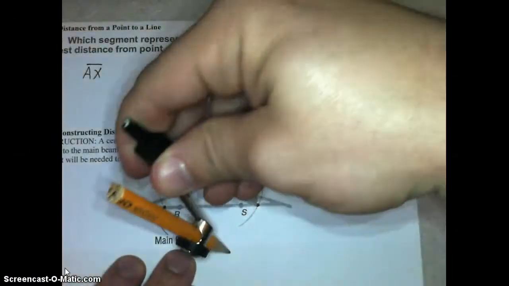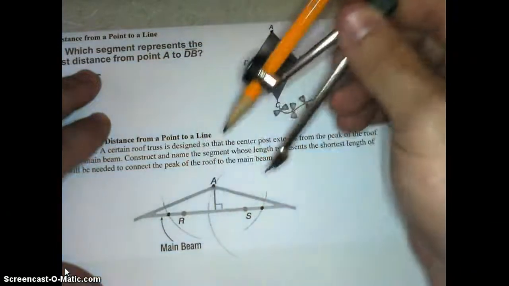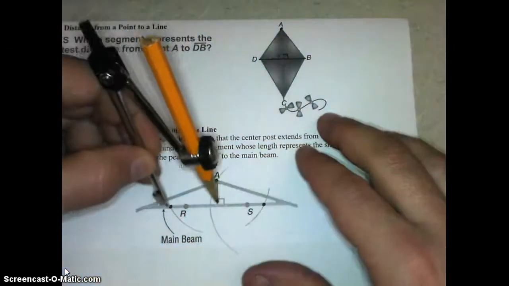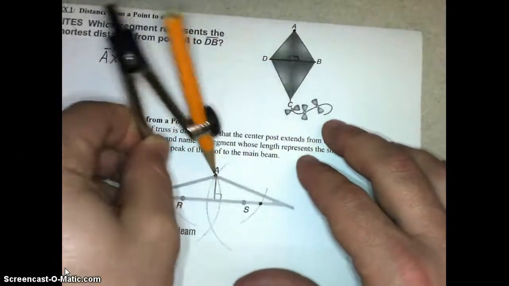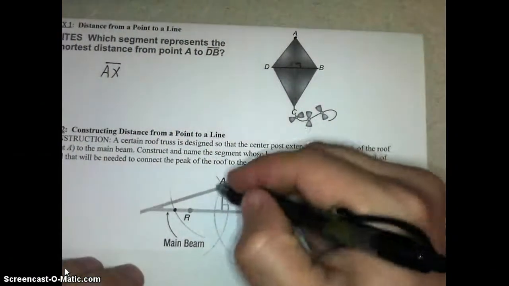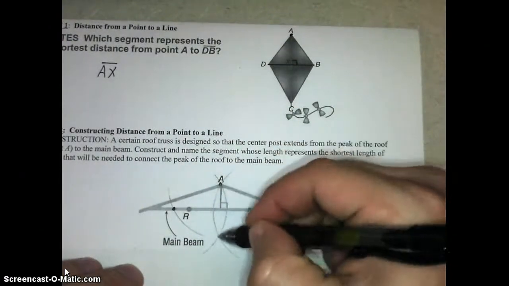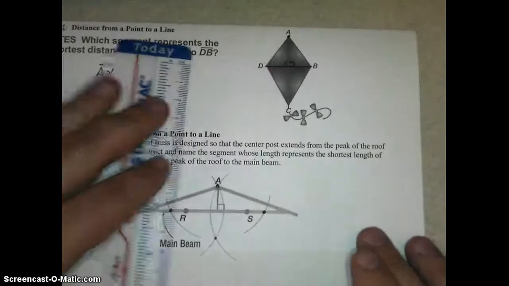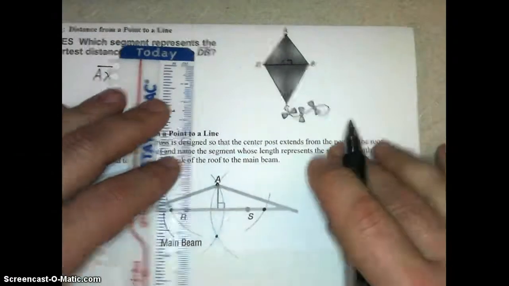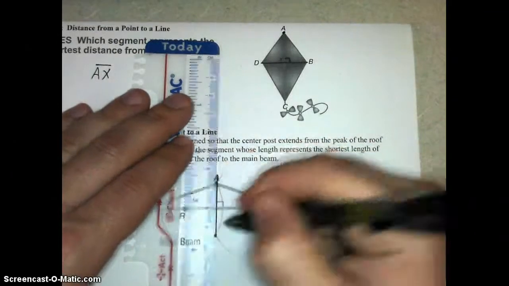And I'm going to make an arc above and below. And that arc's going to go through A, but it's also going to extend below. I'm going to take that same width, I'm going to come over here, and I'm going to make the same arc from this other point. Get that little oval shape in there. And what I've done now is created two intersections of that second arc, and I can take my straight edge and line up these two intersections of the arc, and you'll see that I'm tracing right along that beam that this problem refers to.